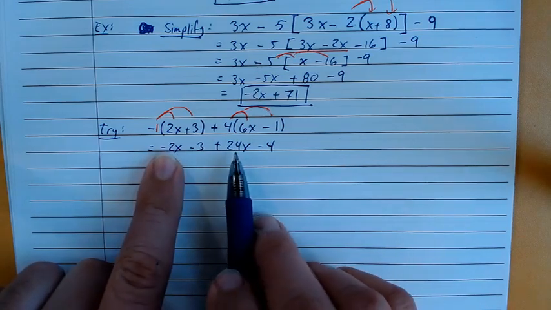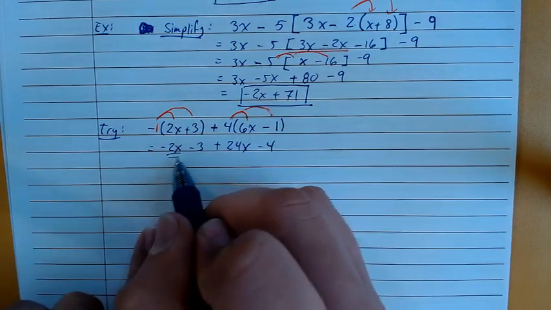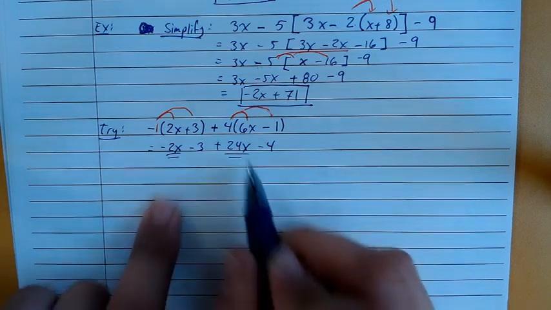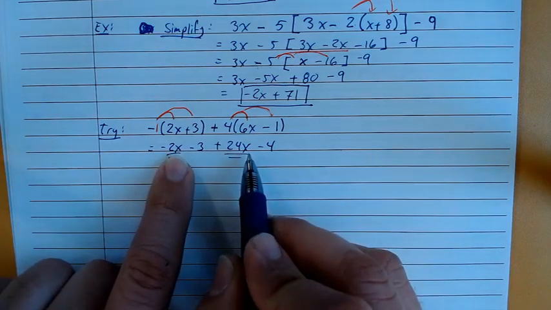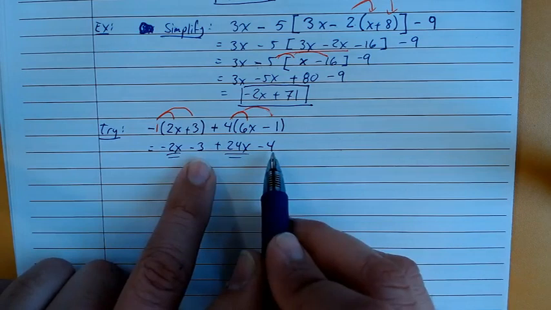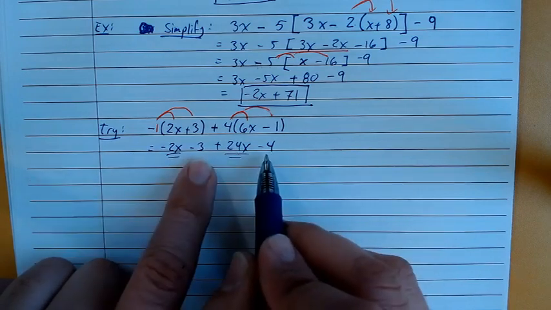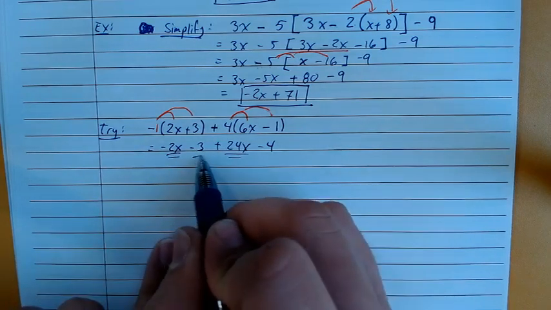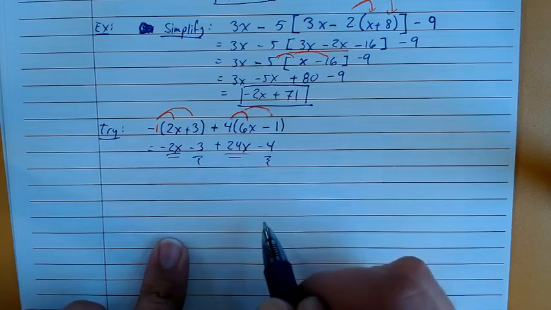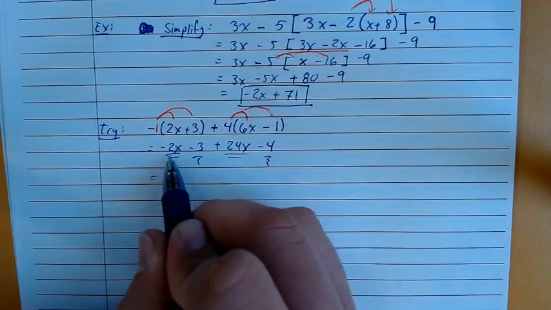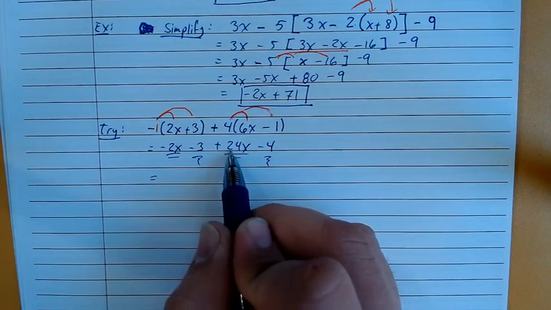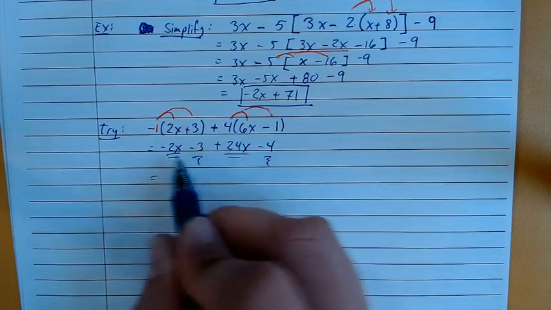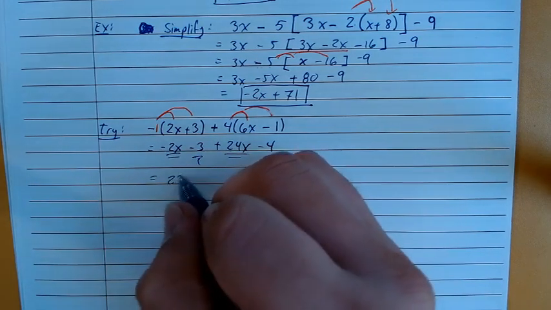Notice here, these two are like each other. I have minus 2x and 24x. They're the only ones that have an x. These are different from those. These are just constant terms. So this one would combine with this one. In the end, minus 2x and 24x, well, 24 minus 2 gives us 22x.